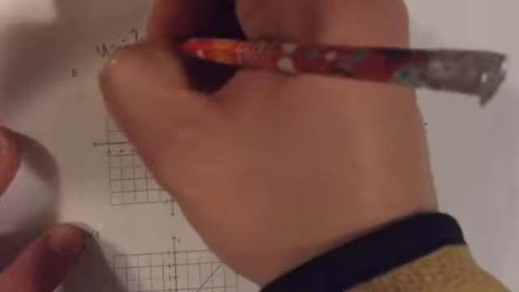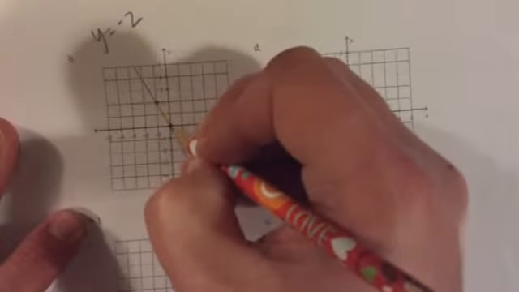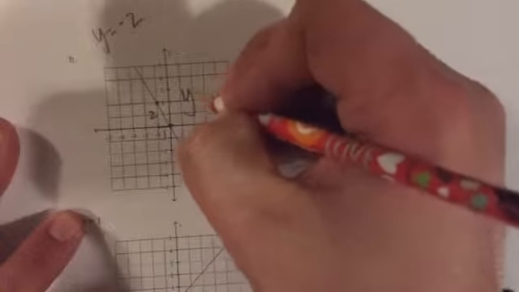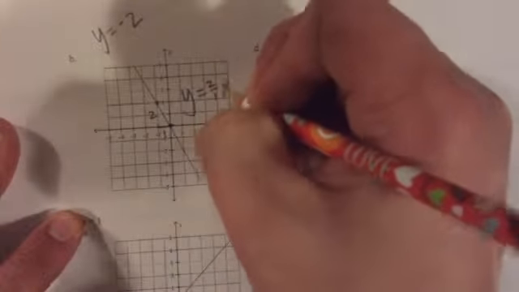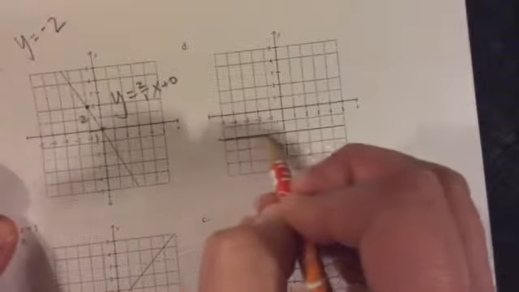So again, we're still looking for y equals -2. This one right here starts here at 0, and it looks like it has a slope of down 2 over 1. So this looks like it's going to be a slope. That one doesn't match. However, here we have a horizontal line at -2. That one is the answer.